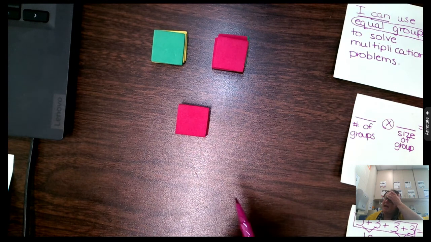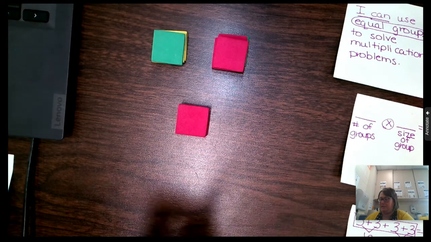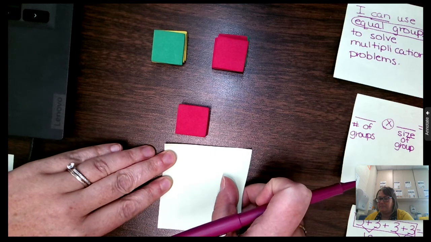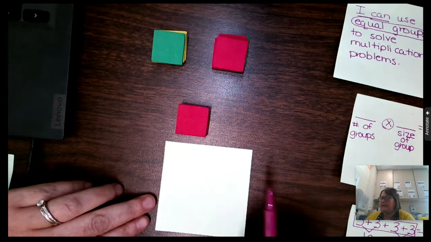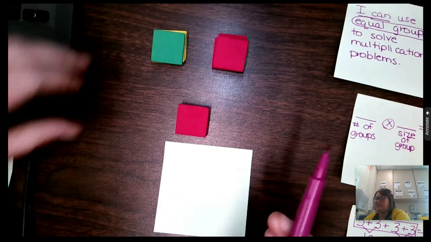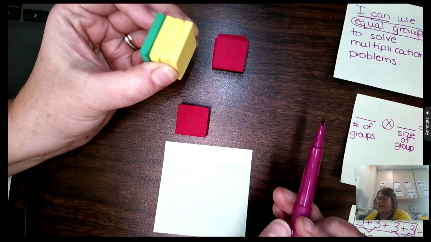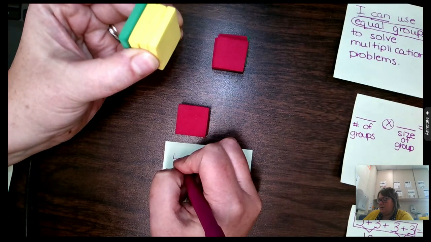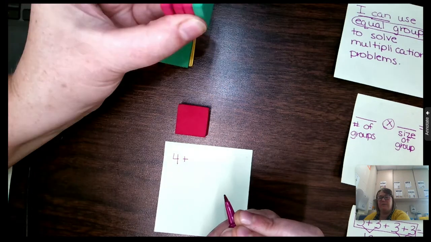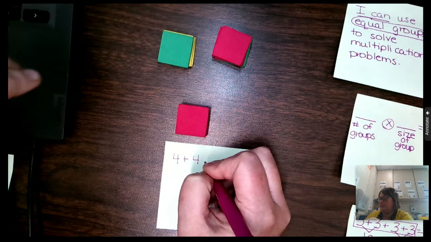So now if I want to write a repeated addition sentence and a multiplication sentence, so for my repeated addition sentence, all right, so remember, we're taking a number and we're adding it, and we're adding it, and we're adding it. So if I take my first stack, how many is in this first stack? There's 4 in that, right? So it's going to be 4 plus, I take my second stack, how many are in it? 4, right? So 4 plus 4 plus what's in that last stack?